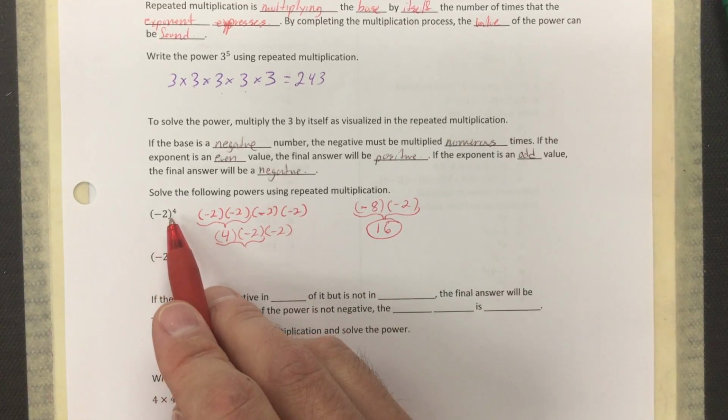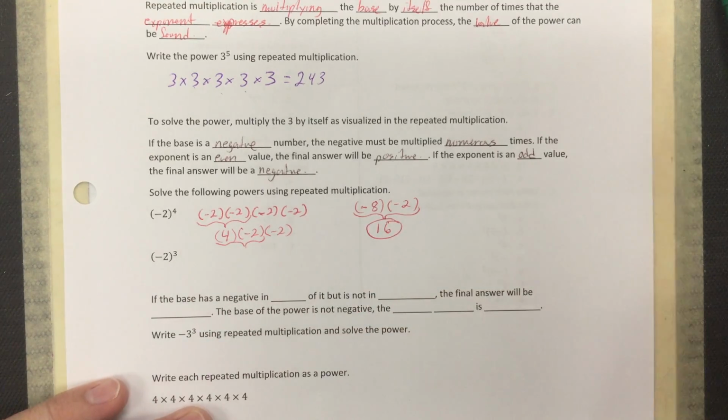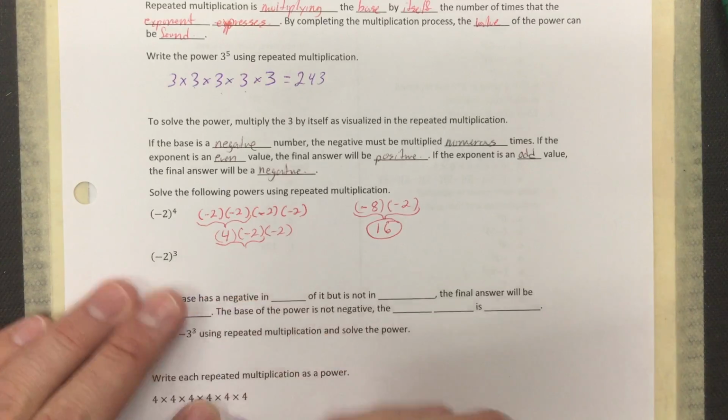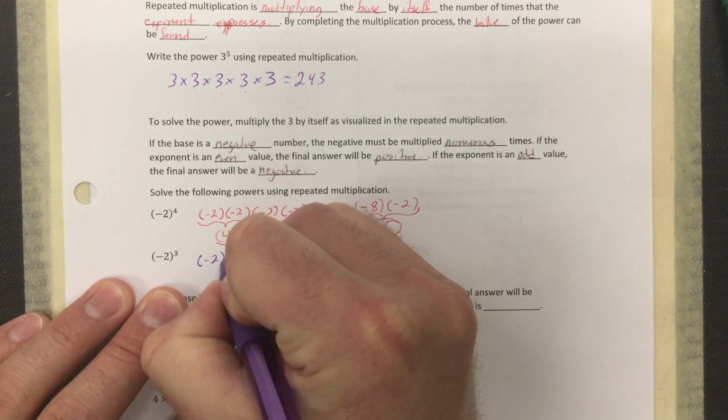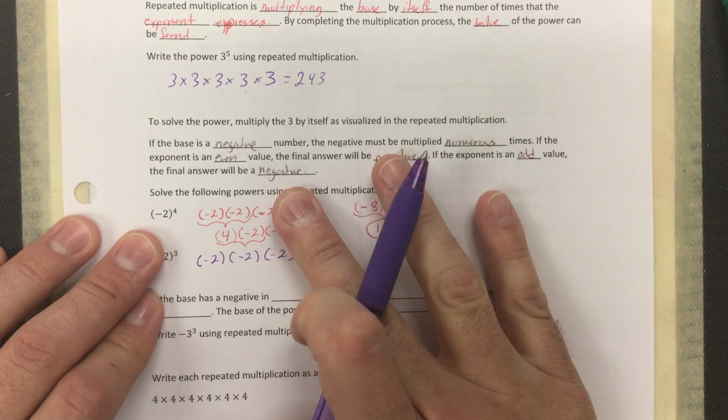Notice how it's an even number of times, we get a positive answer out of there. If we do it an odd number of times, as such here, negative 2 to the power of 3, which we've actually already kind of done, so to speak, it's just one less.